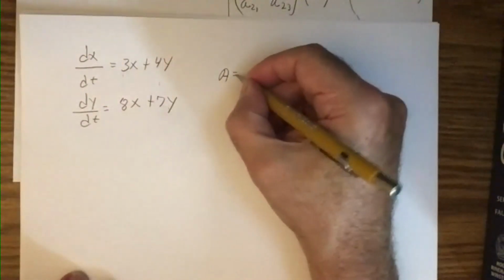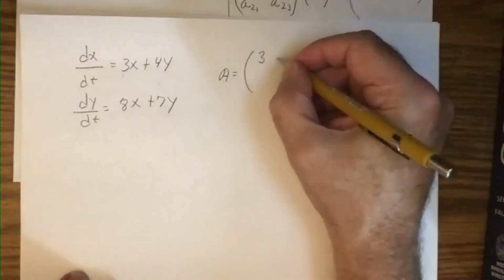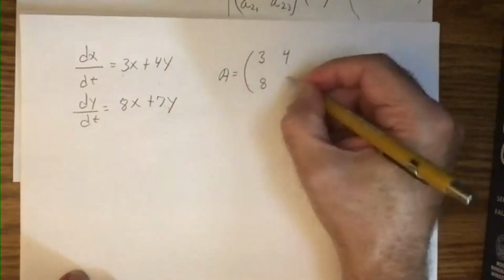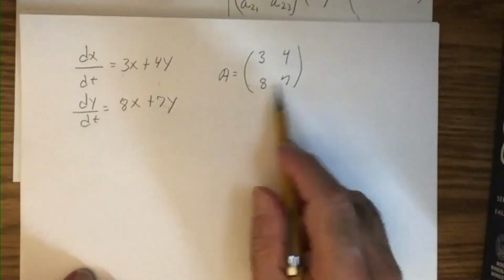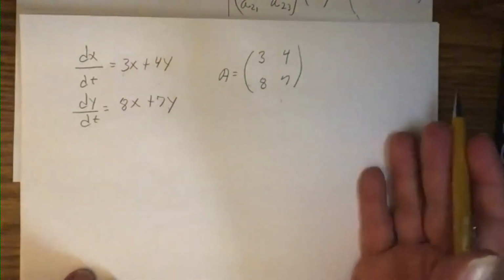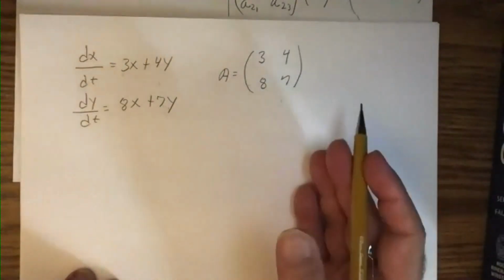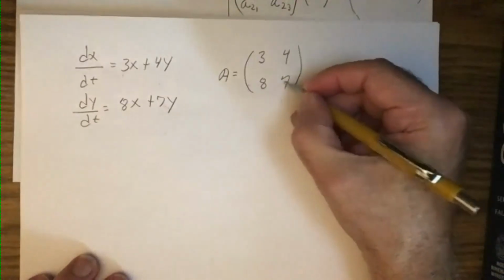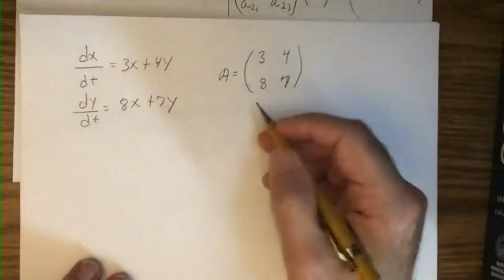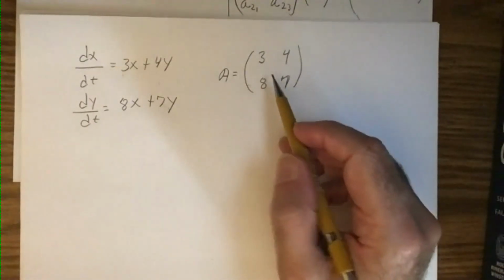The first thing you're going to do is write this matrix. Make sure I copied it right. And then you're going to find the eigenvalues and eigenvectors. And then once you find the eigenvalues and eigenvectors, you assemble it the way I showed you to find the system of differential equations. All right. So see if you can come up.